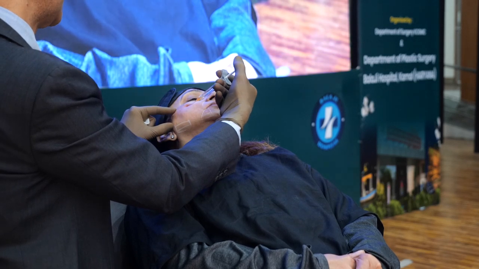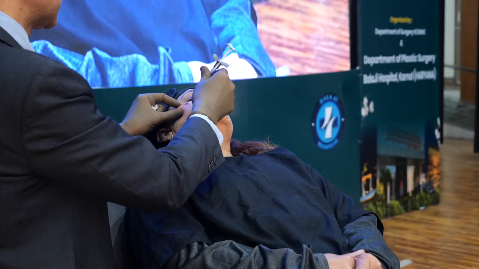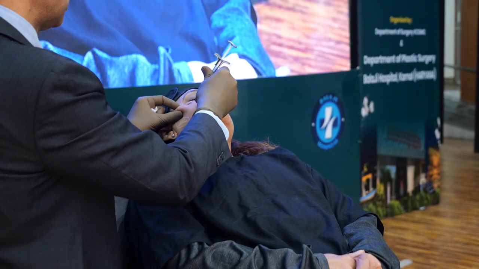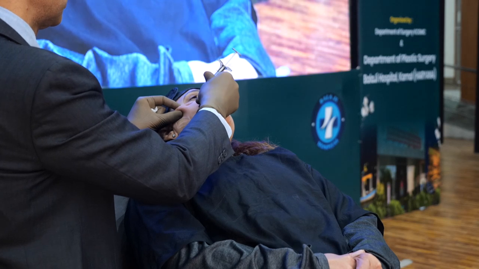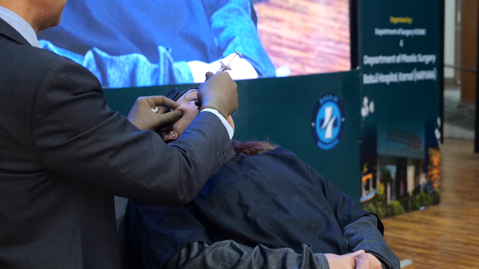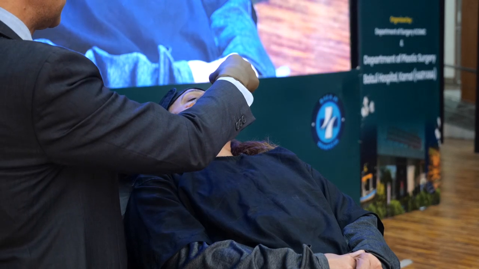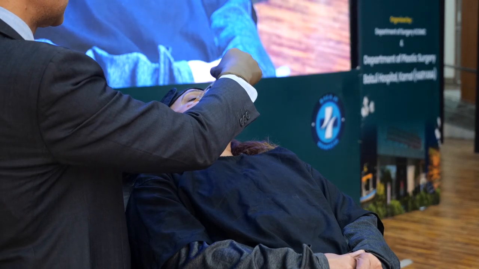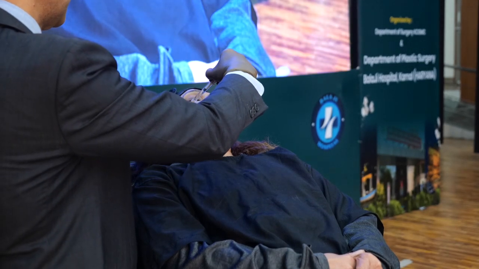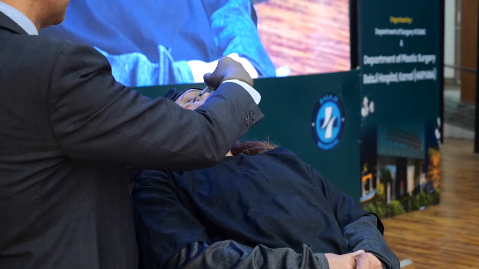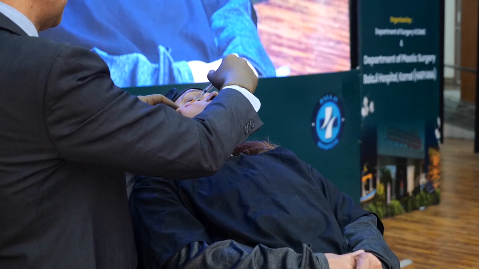And then from the same entry point, I change the direction. You can make another entry point, or you can go from here only to the preauricular area. So these are called lateral cords, and both these injections help in lifting and giving contour or shape to the lateral cheek.